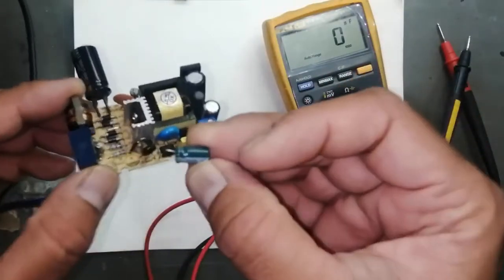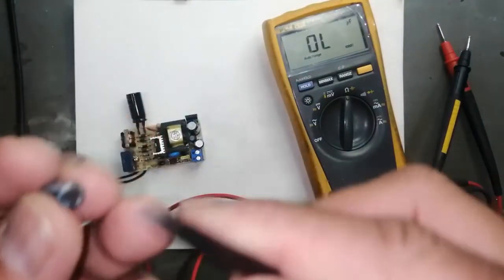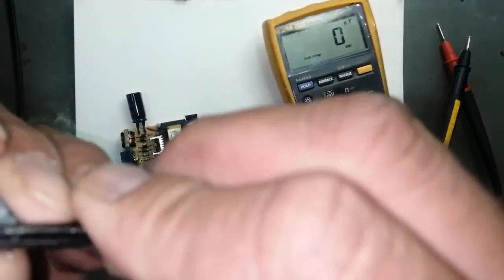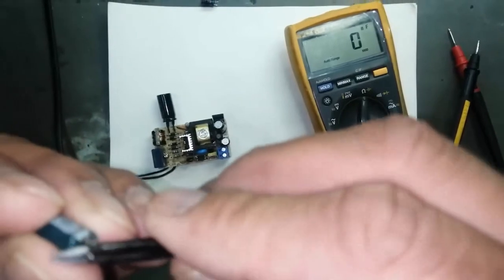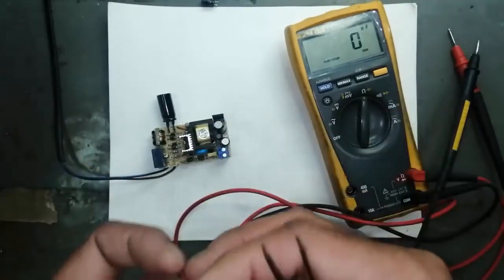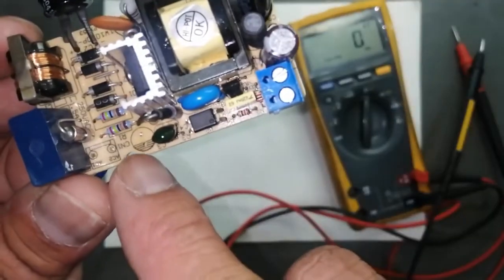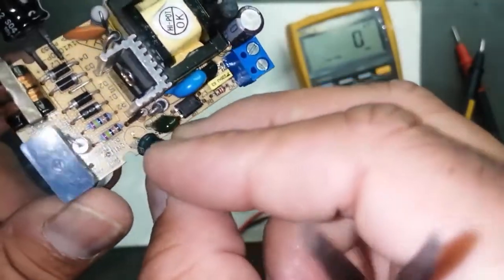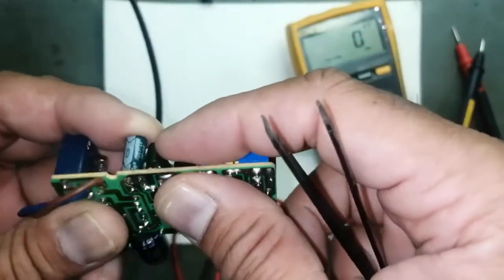I will install this capacitor. Always take care of polarity, because for a polar capacitor you need special care for polarity. Here is a negative sign mark on the board. So I will connect negative to negative and positive to positive.